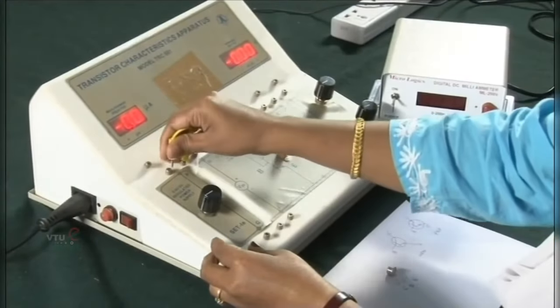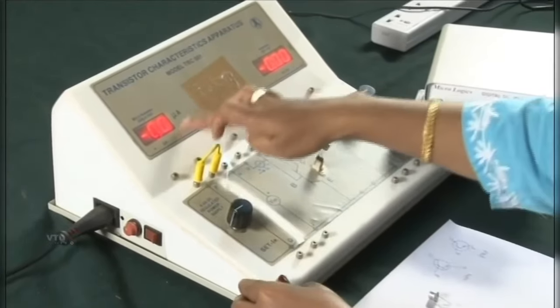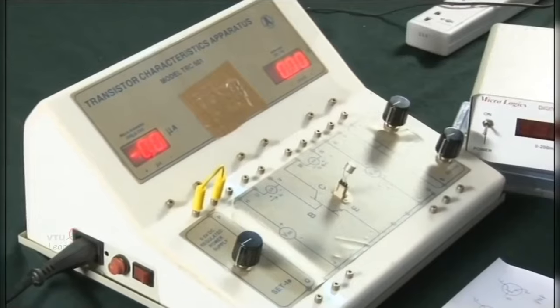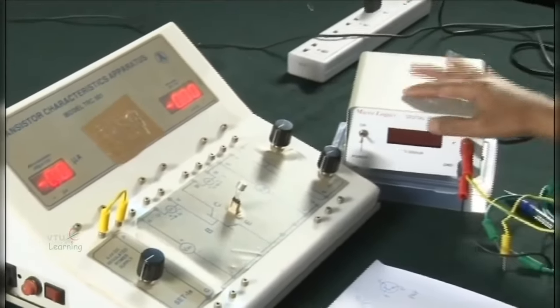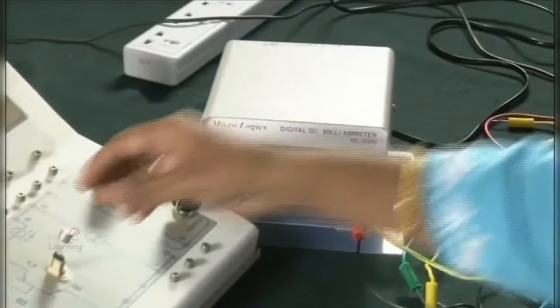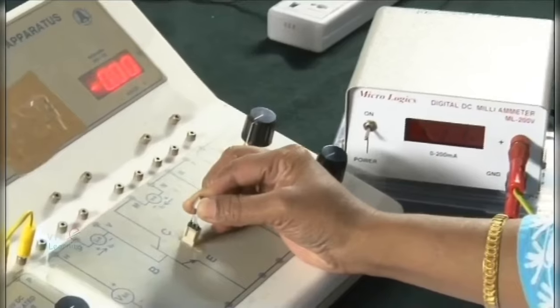So, we have in the experimental kit the two power supplies inbuilt and meters for measuring current as well as voltage, and to measure the collector current we have milliammeter here. The given transistor is inserted in the socket.